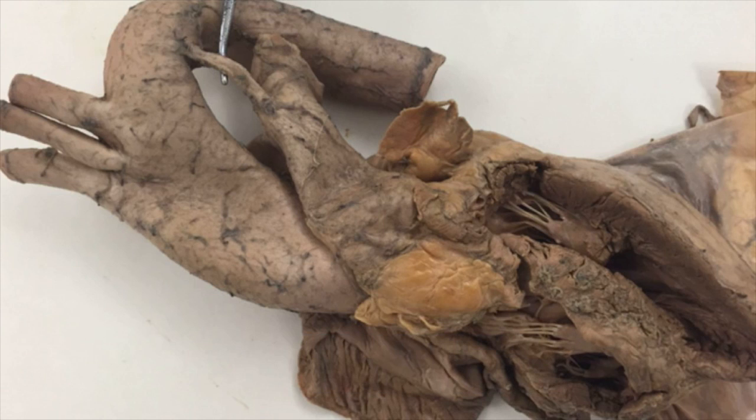In this view, we can see the pulmonary trunk as well as the aorta, with the ligamentum arteriosum connecting the two.